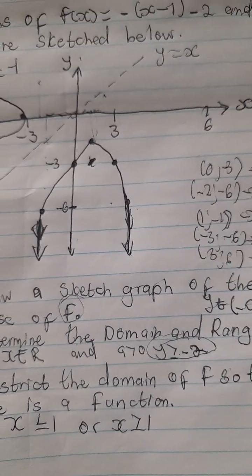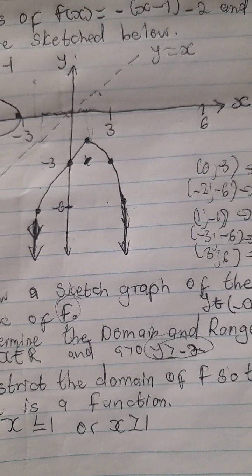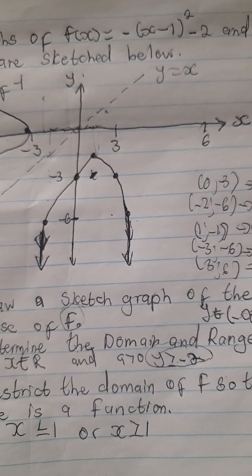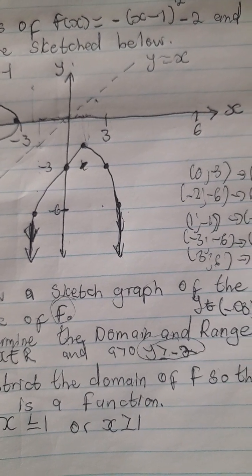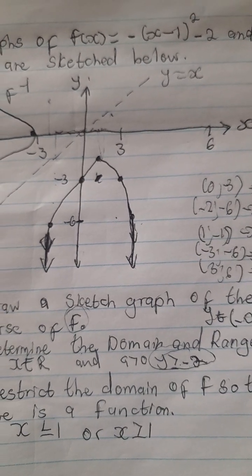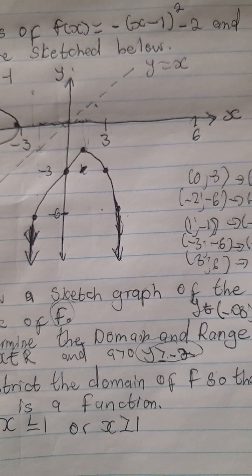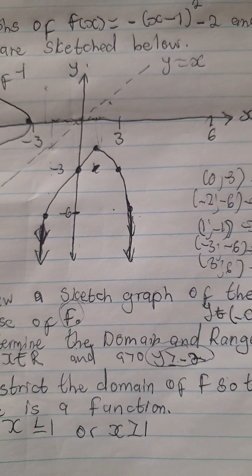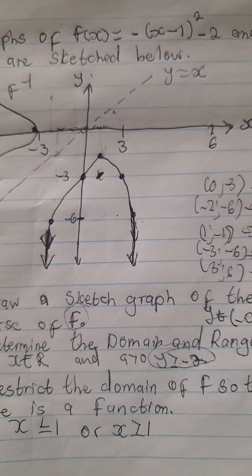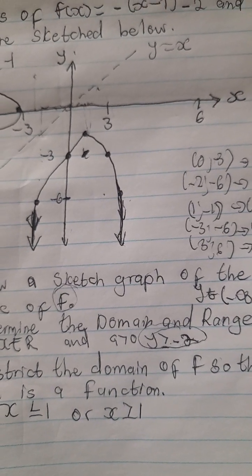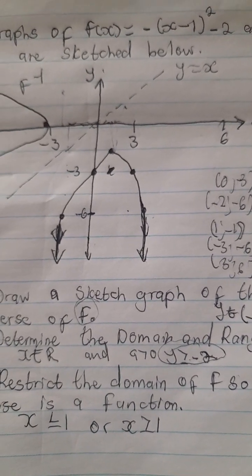In order for the inverse to be a function, the domain of the original function has to be restricted so that one arm of the parabola is cut off. So in order to do this with a parabola, you have to restrict the domain from the turning point. Then the restriction is either x is less than or equal to 1 or x is greater or equal to 1. I'll repeat again, lastly, so that you hear what I'm saying.